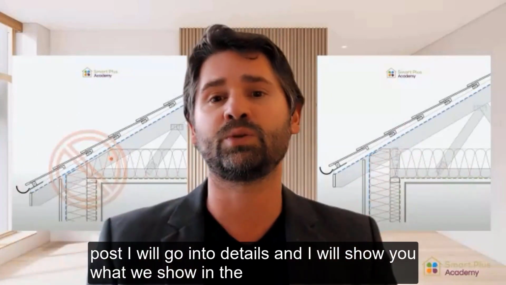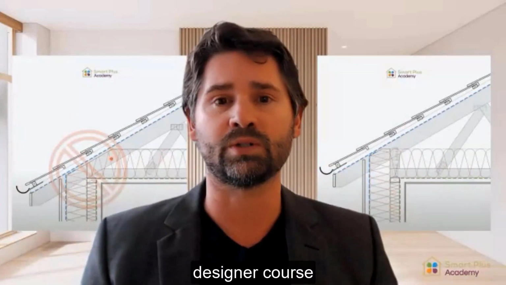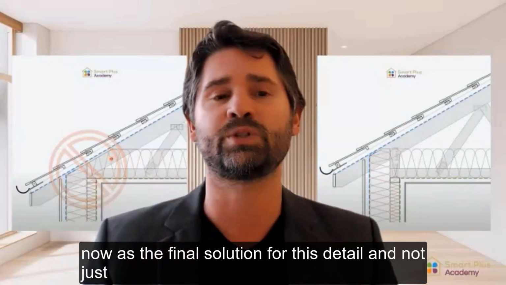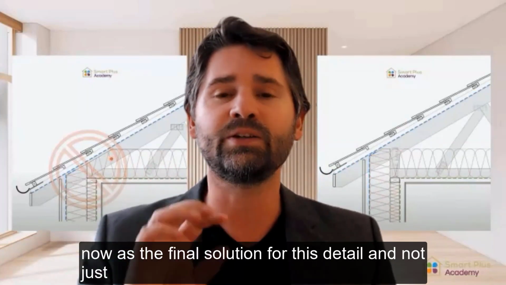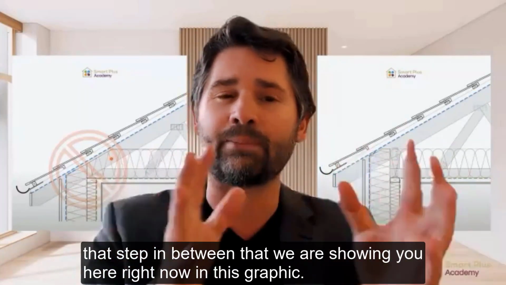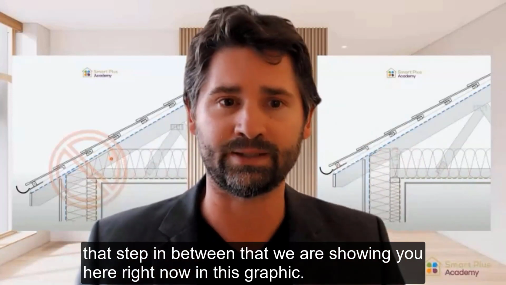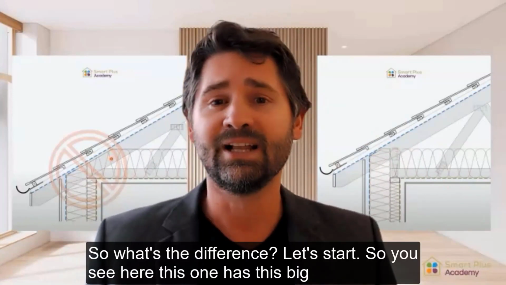And as well, I will show you what we show in the designer course now as the final solution for this detail, and not just that step in between that we're showing you here right now in this graphic. So what's the difference? Let's start.